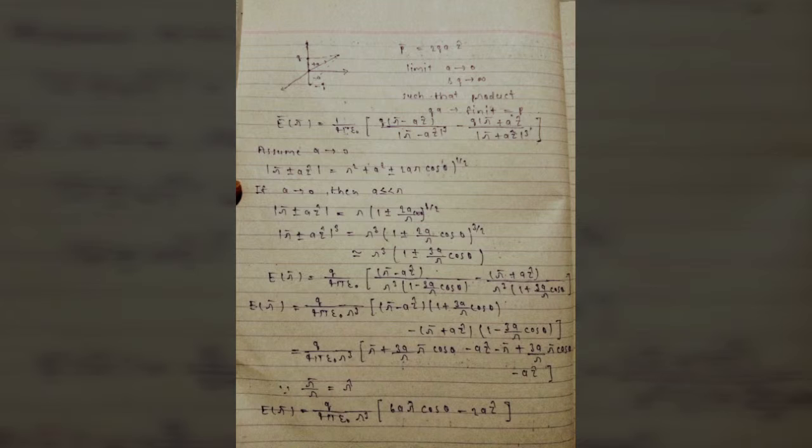which is, thus we can write r plus or minus az cubed as r cubed times 1 plus or minus 2a over r cosine theta raised to 3/2, which by binomial theorem is r cubed times 1 plus or minus 3 a over r cos theta.